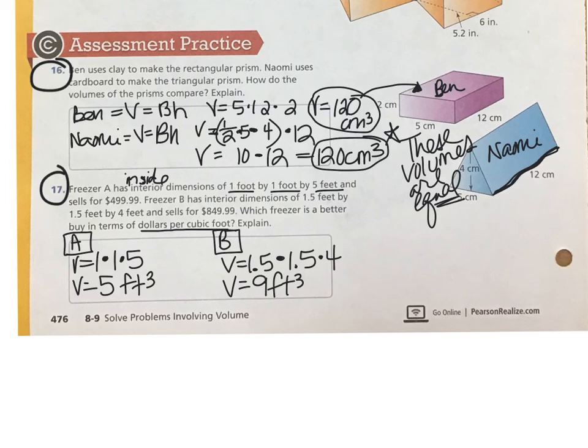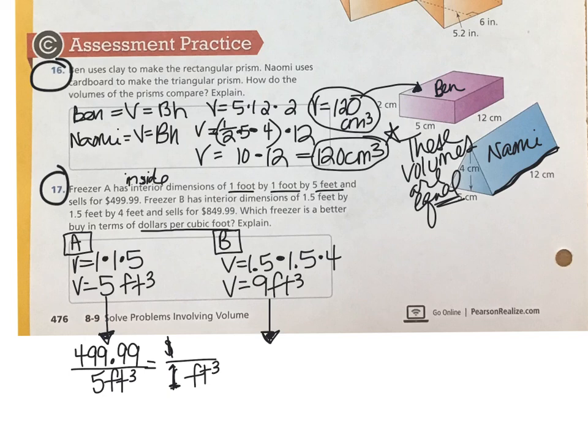Now let's look at the prices. In order to find the dollars per cubic foot, we're going to take each of the freezers and their volumes and divide. So we're going to take the price of freezer A and divide it by 5 cubic feet to determine how much that freezer is for 1 cubic foot. Then I want you to do the same thing for freezer B, which was $849.99 for 9 cubic feet. And we want to know again that price for just 1 cubic foot. So find those numbers and then come back and check your answer, and we'll go over results.